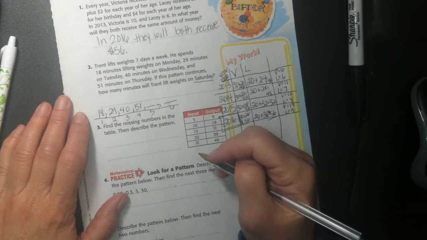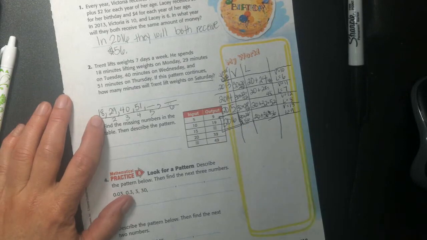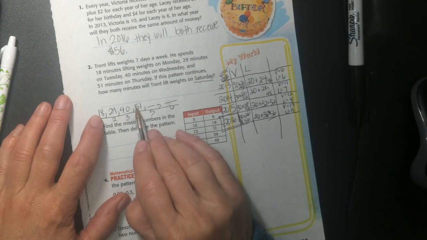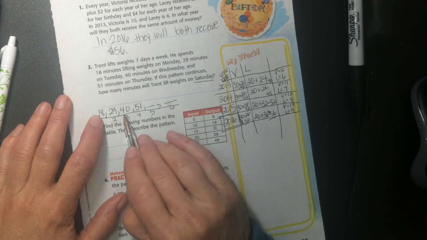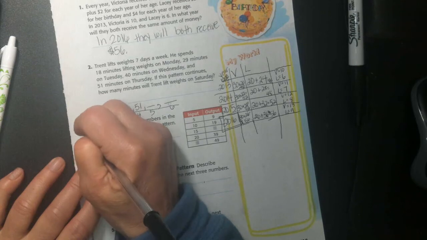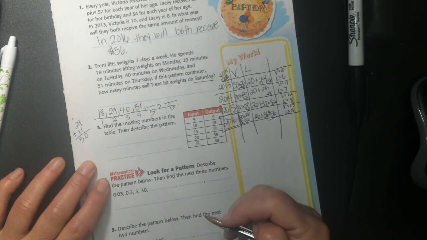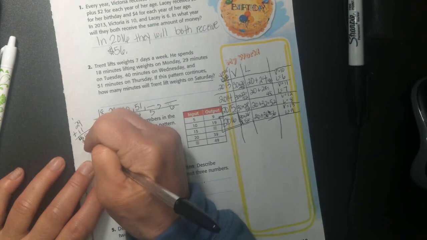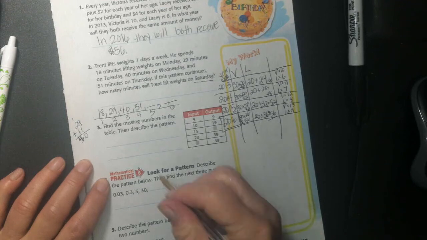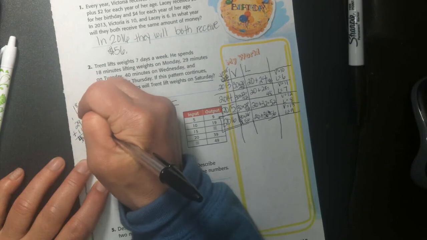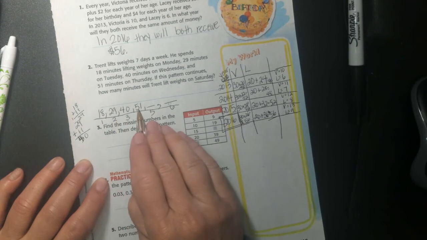Here's the 5th day. All right, so 18 plus something is 29, and 29 plus something is 40, and 40 plus something is 51. Here's my easy one. 40 plus something that's 51, 11. Let's double check. Is 29 plus 11 40? Yes, it is, right? Carry my 1. How about, is 18 plus 11 29? I already know it is, because I know 8 plus 1 is 9, 1 plus 1 is 2. I see my pattern. I'm going to add 11, add 11.